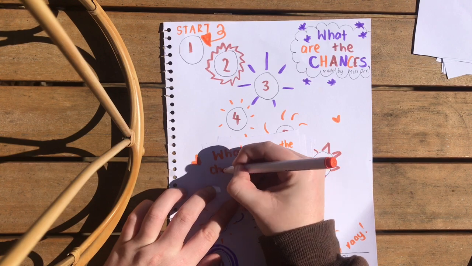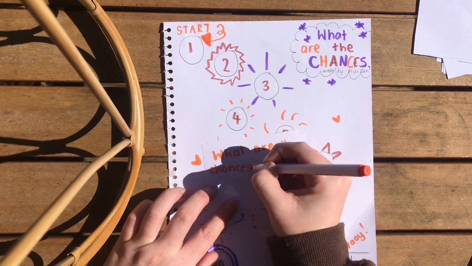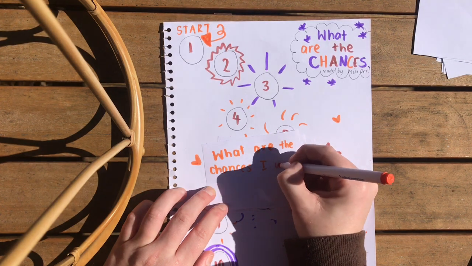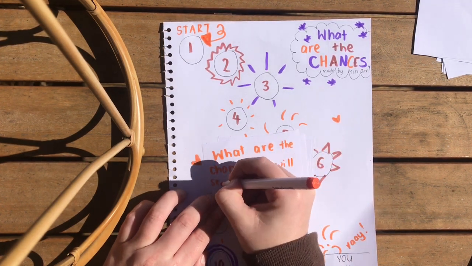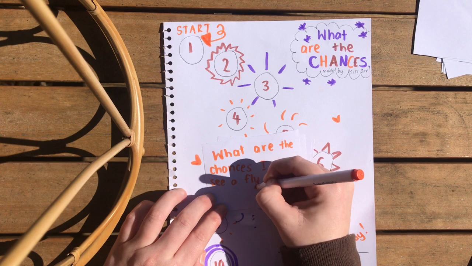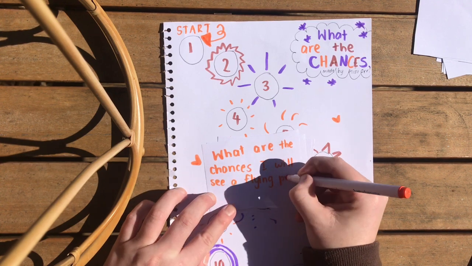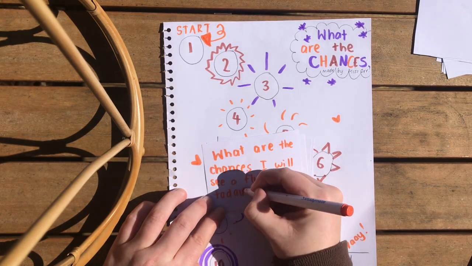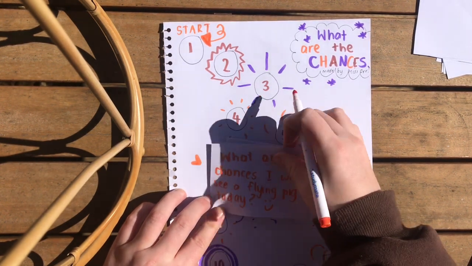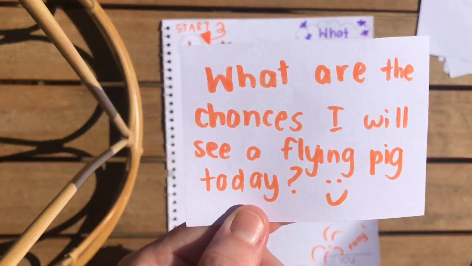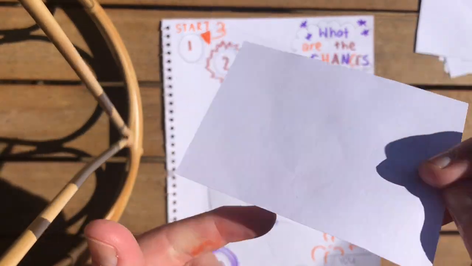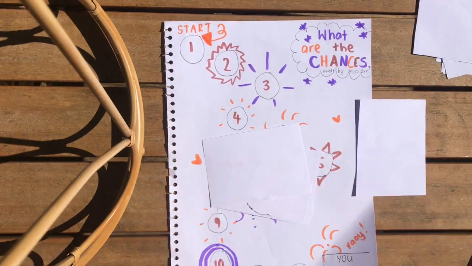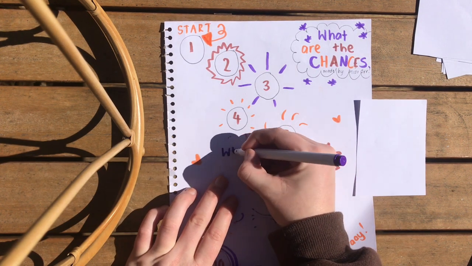Okay, so I'm writing my first scenario that I thought of in my head. So I'm writing, what are the chances that I will see a real flying pig? Do you think that's impossible, possible, likely, or unlikely? Or are you certain it would happen? That's right, it's impossible, but I'm going to flip it over so my partner can't see it and lay it facing down.